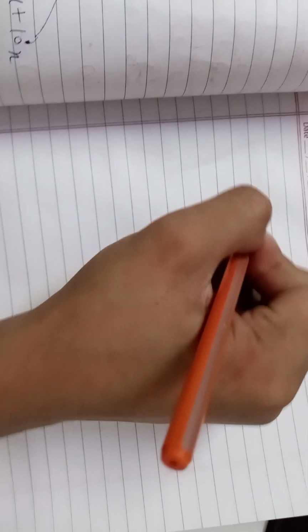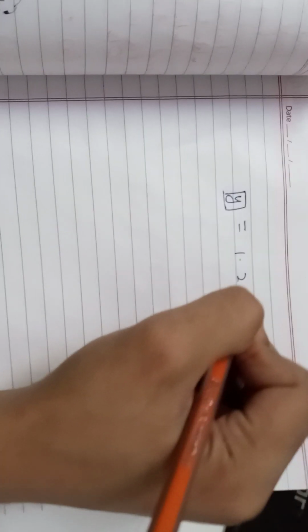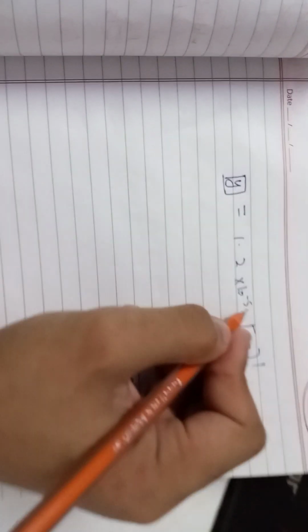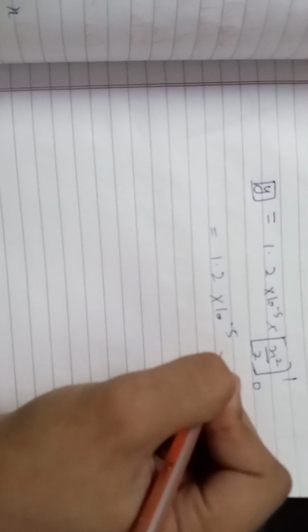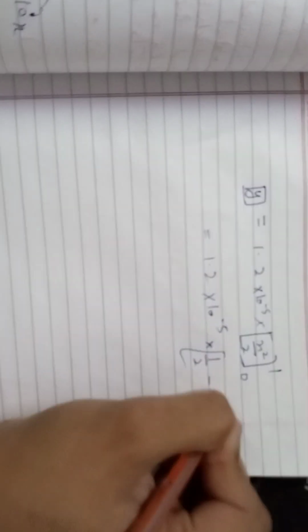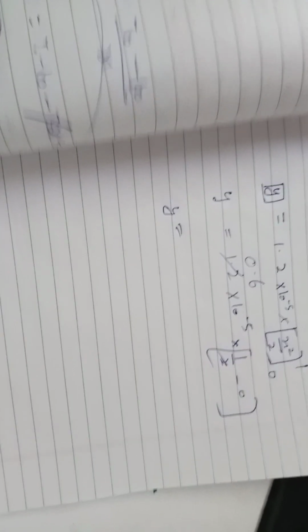First let us integrate. Now the integral of dy, let it be y, this is our required, equals 1.2, will bring the constant out of the integral, x square by 2, and we have limits, so it's a definite integration in case you were wondering. 10 to the power minus 5 into 1 by 2 minus 0. Simple. So we get this 2 cancel out as 0.6. Now that's as simple as that.